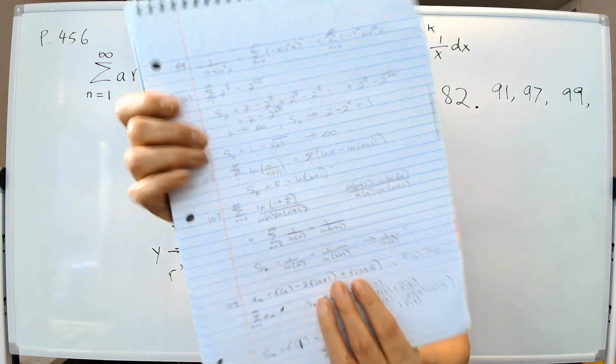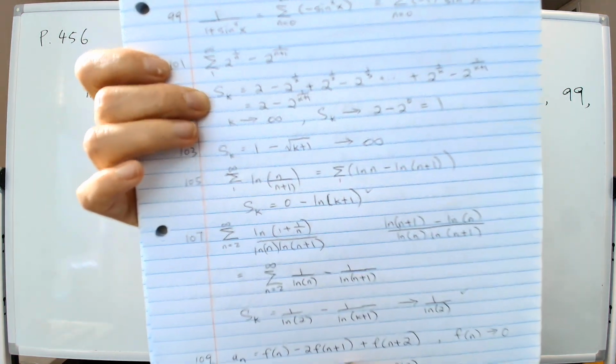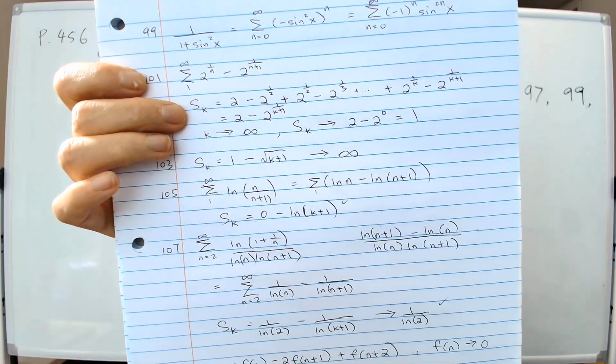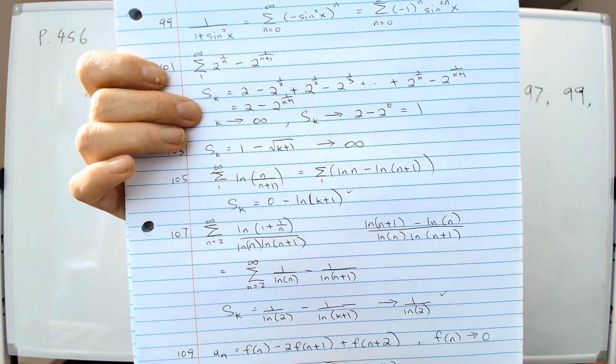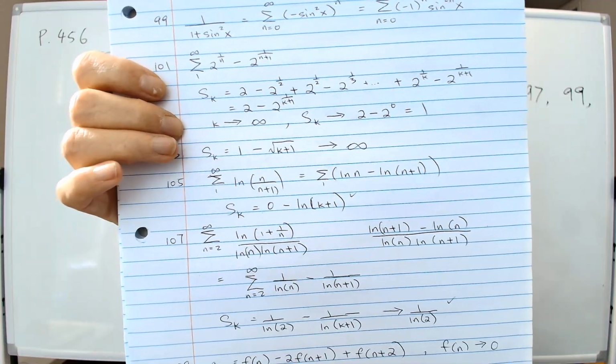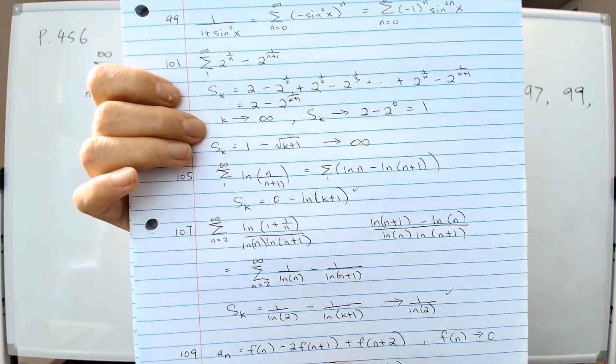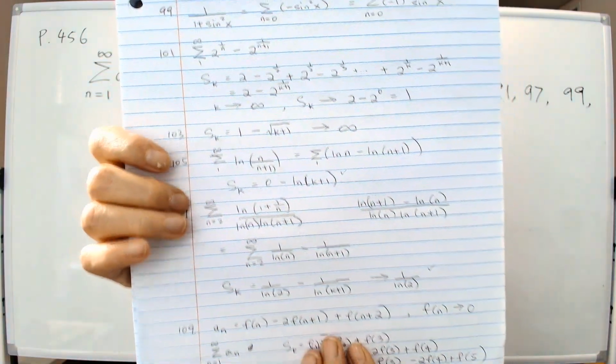So the partial sum in this case equal to 2 minus 2 to the power 1 over k plus 1. So as k goes to infinity, that fraction goes to 0, and 2 to the power 0 is 1. So 2 minus 1 is 1. And that is where the series goes.